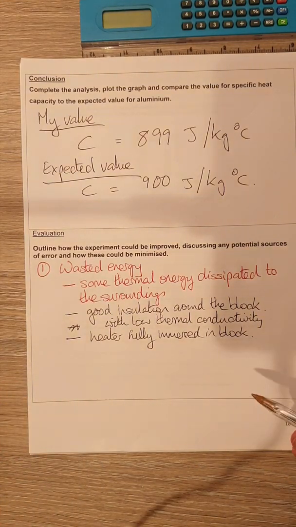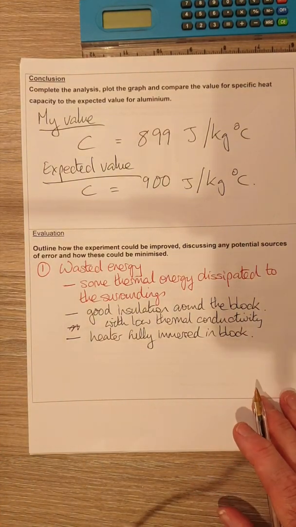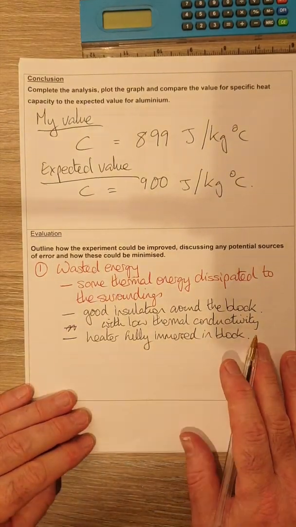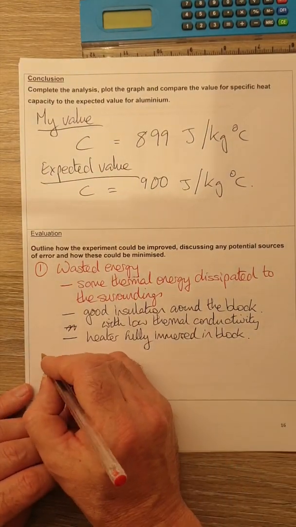We could also have inaccuracies with our reading of the temperature or the reading of the mass.